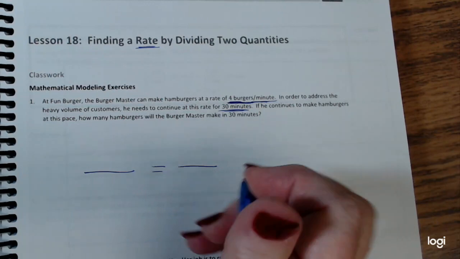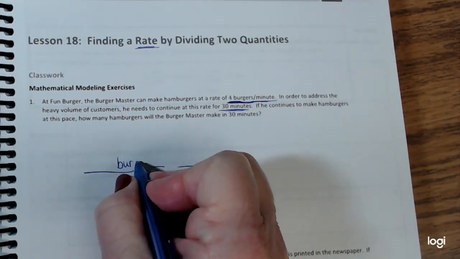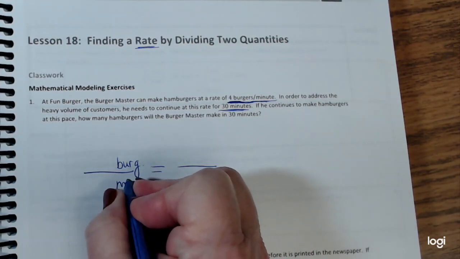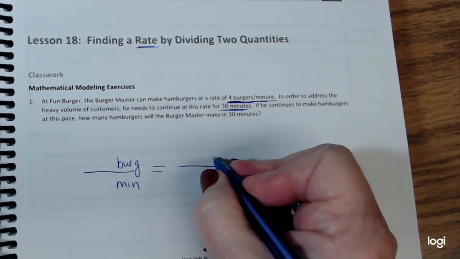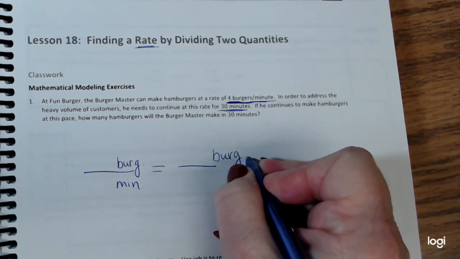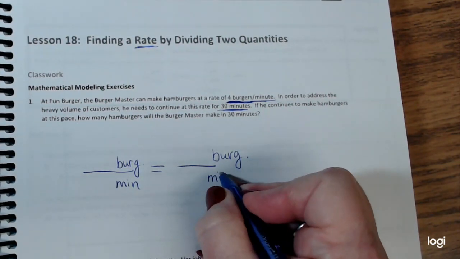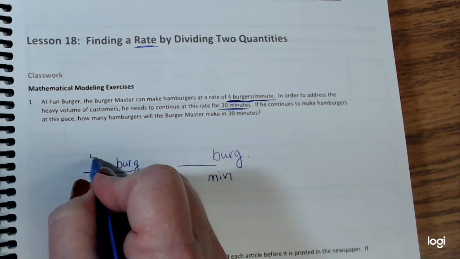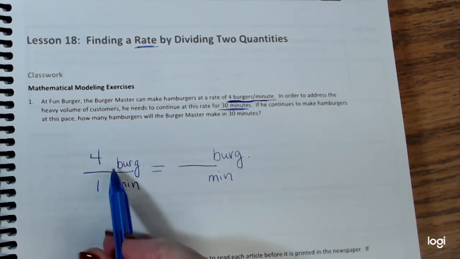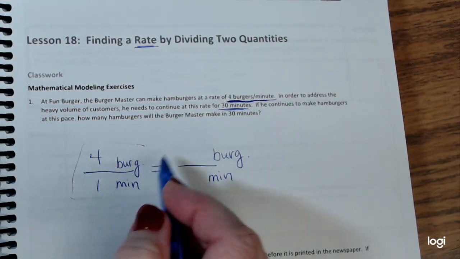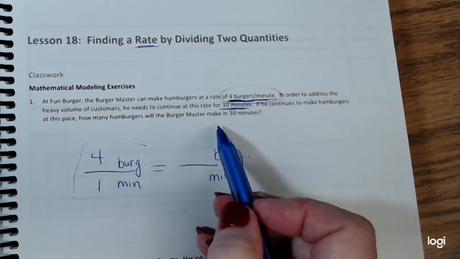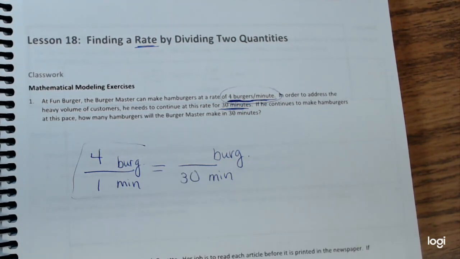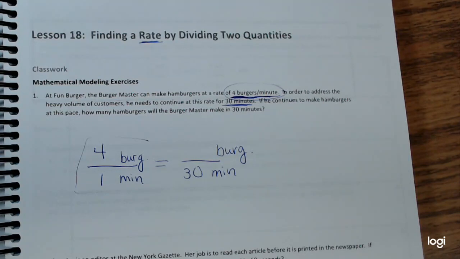Now, remember, we're comparing burgers. We'll put burgers on top. Remember, burgers compared to minutes. And then, of course, we have to continue the exact same thing over here. We're doing 4 burgers per 1 minute. So we'll put here 4 burgers per 1 minute. That has to stay together. This ratio goes together. Now we're going to say 30 minutes. So we're going to put 30 down here.